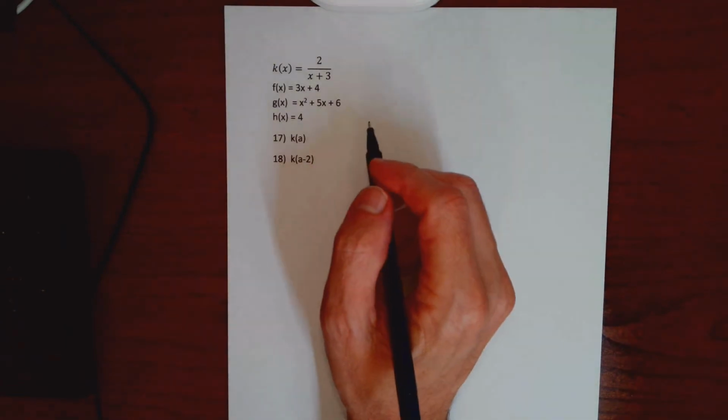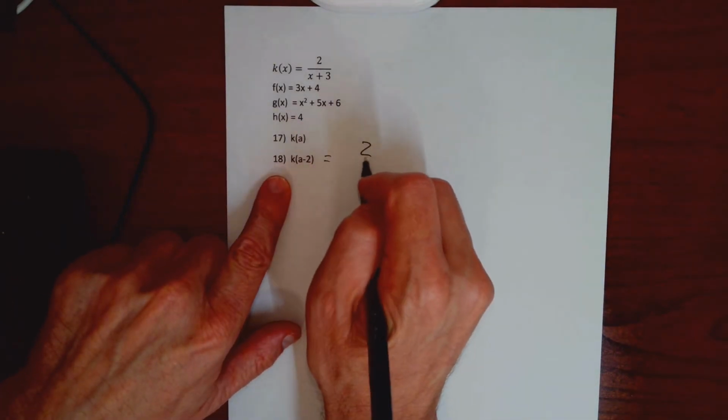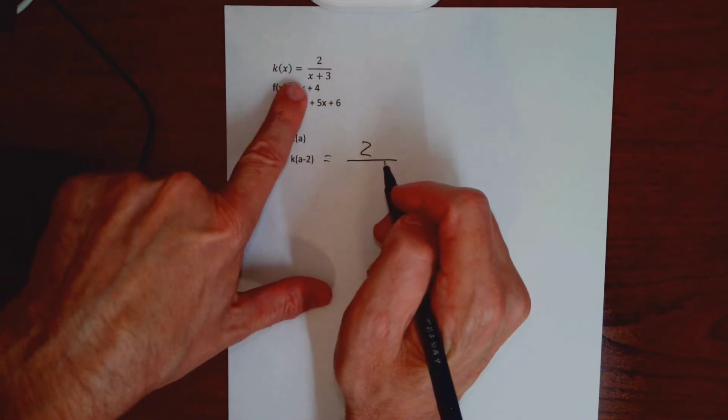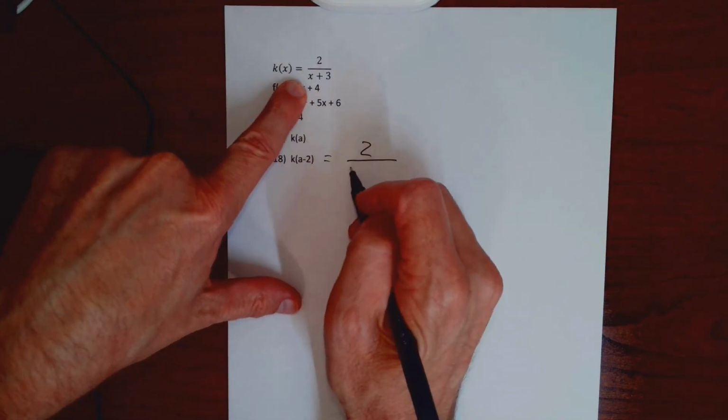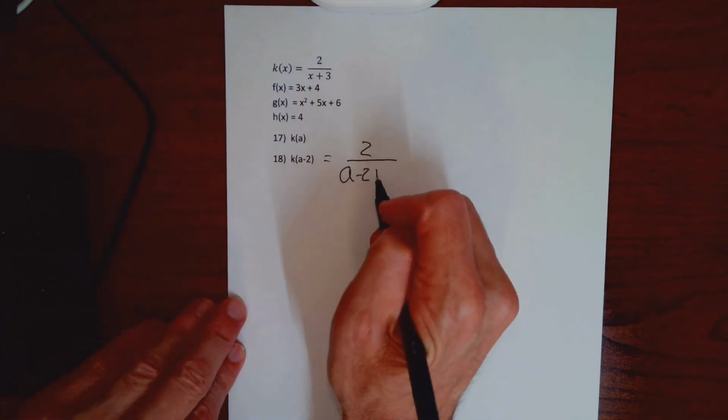17 and 18 call it the k function. K function is 2 over x plus 3. Because the x is just a naked x, I don't need to use parentheses when I change the x to an a minus 2 for problem 18.